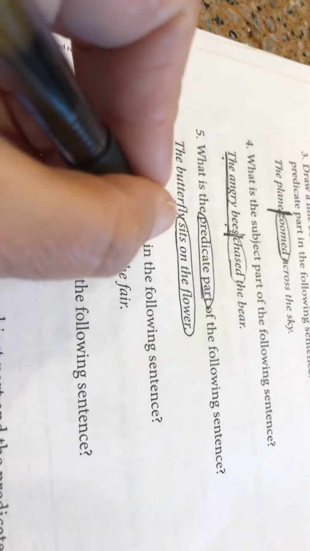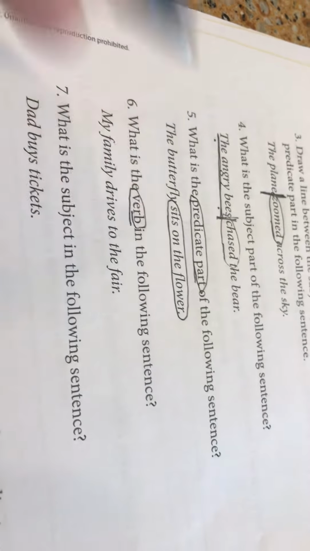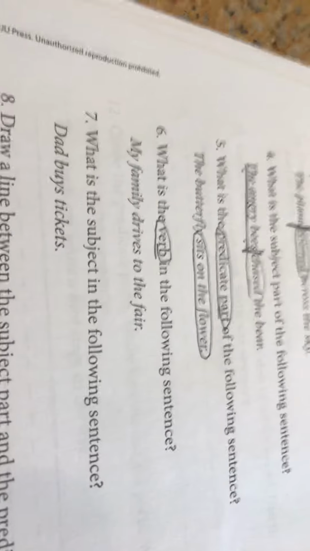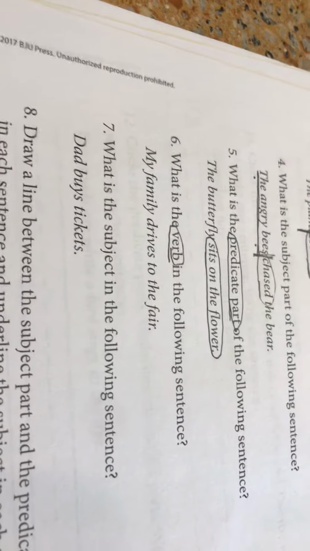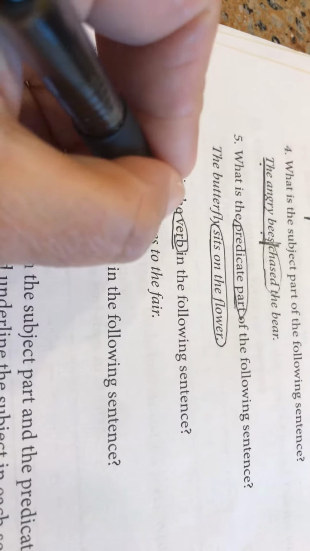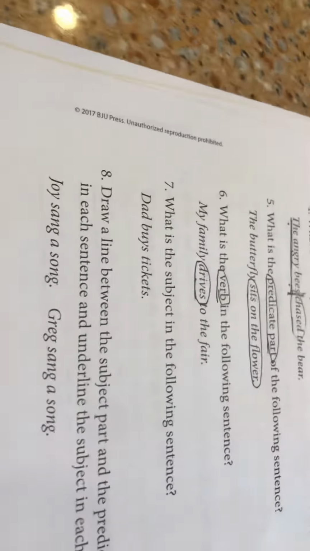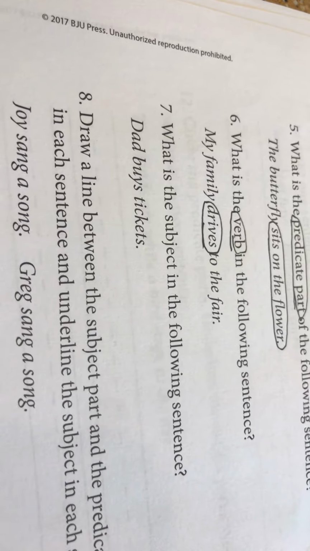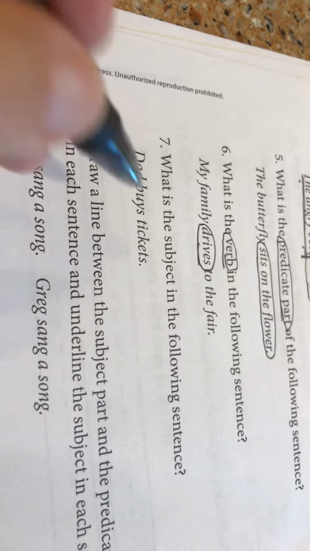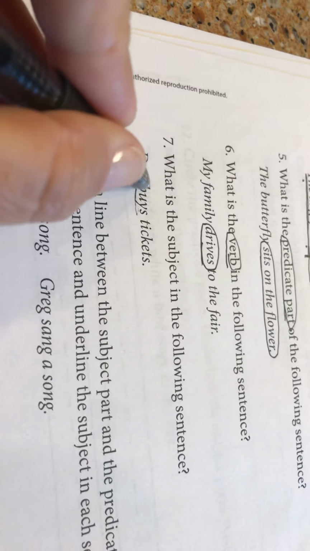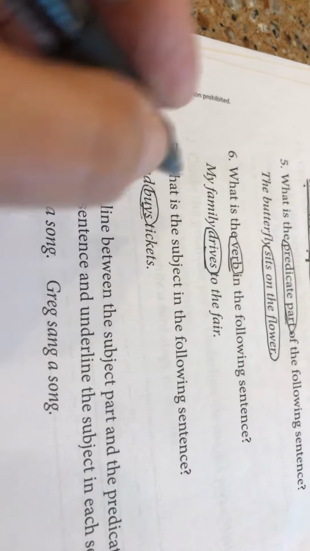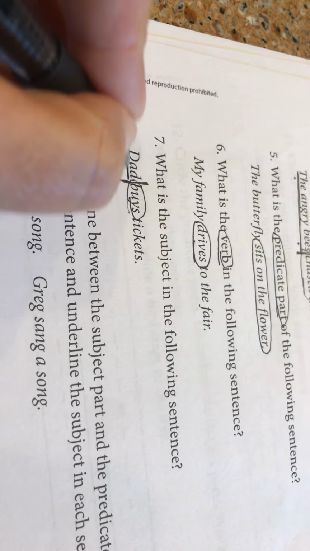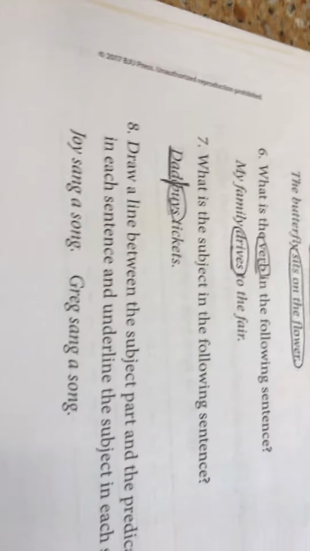But in number 6, the question asked me for something different. It just asked, what is the verb? Not the complete predicate, just the verb. My family drives to the fair. The verb in that sentence is drives. What is the subject in the following sentence? Dad buys tickets. Again, if I can find the verb, which is buys, then I know that the subject comes before it, and the subject is just dad.